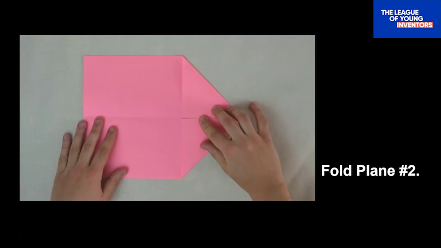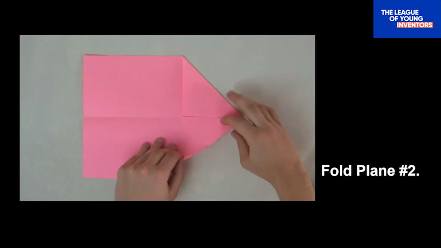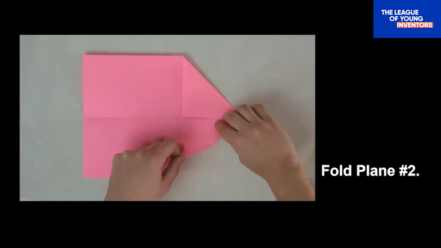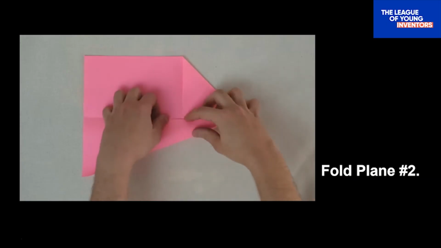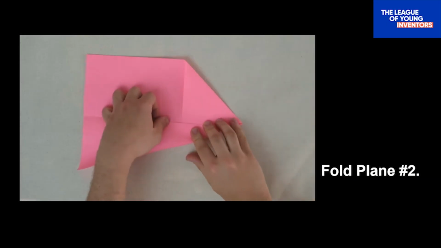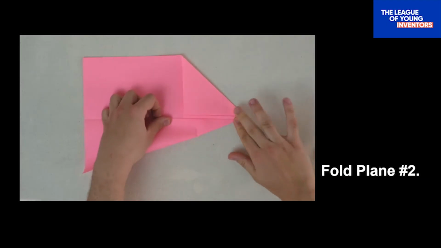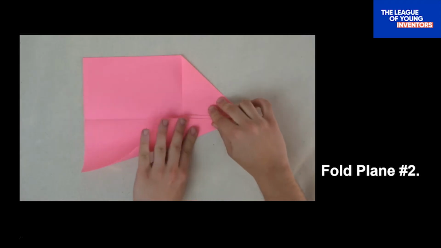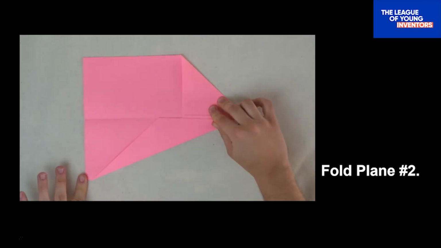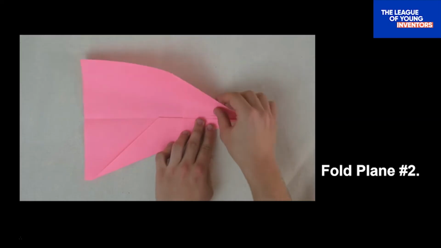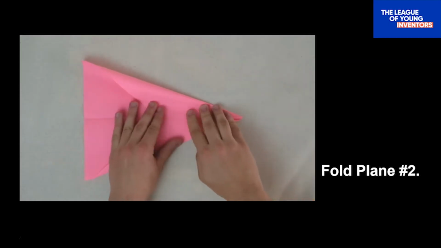Okay, you're doing a great job. Now, you're going to fold each side in one more time. This is where it gets tricky. So the edges meet the middle. Take a look at this. You're taking the outer edge and you're meeting the middle. You're going to crease that.